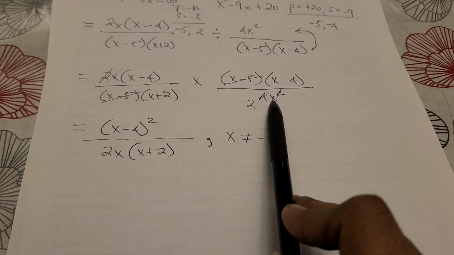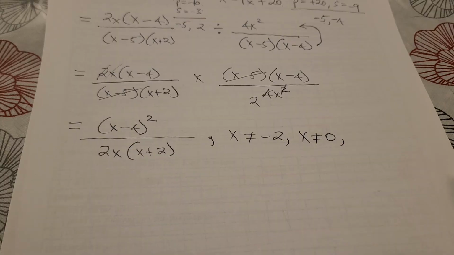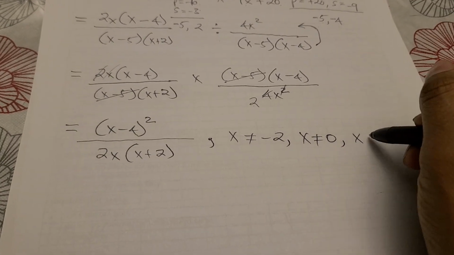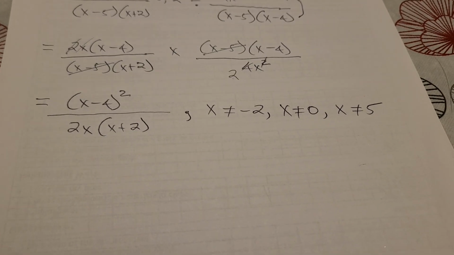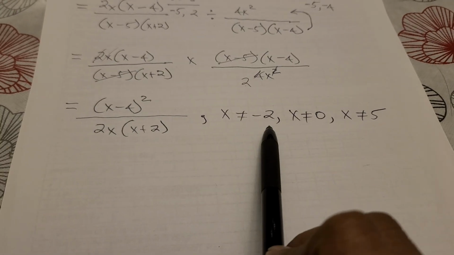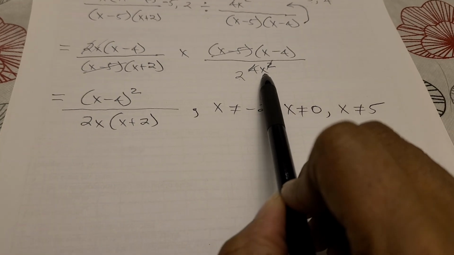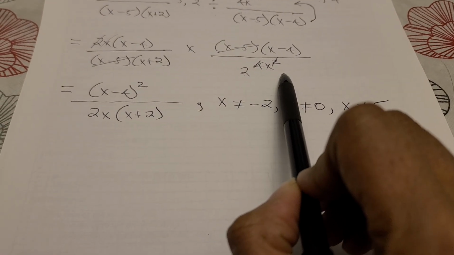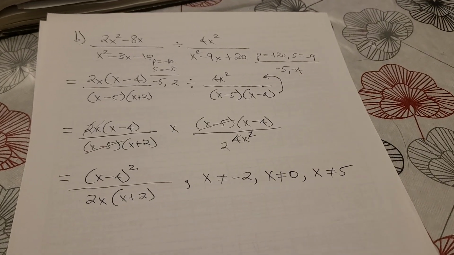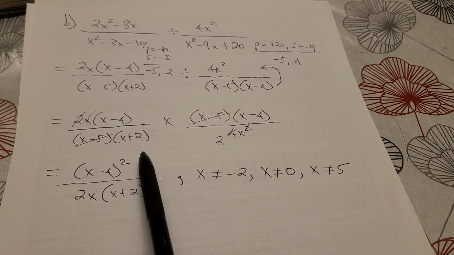I see x by itself here, like it's 2x. So x cannot equal 0. Okay, and the last factor here says x minus 5. You change the sign. Okay, x cannot equal positive 5. Do you see that? This would be 5 minus 5, which would be 0. X cannot be negative 2. Negative 2 plus 2 is 0. And if x is equal to 0 here, this would just be 2 times 0, which is 0. Okay, so basically the restriction is only coming from the denominator of any of these intermediate steps here.